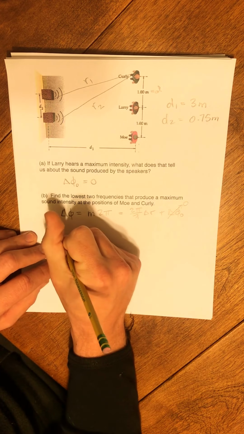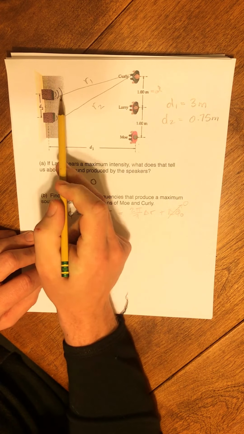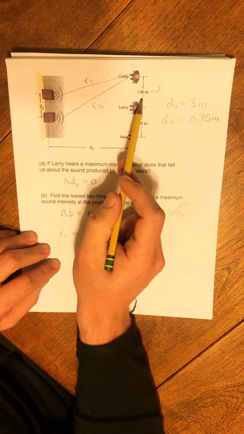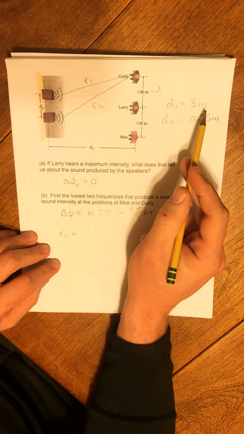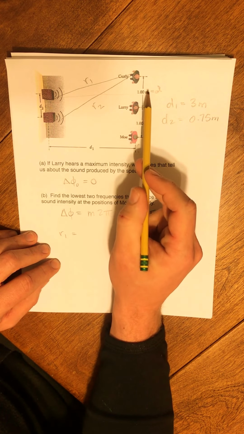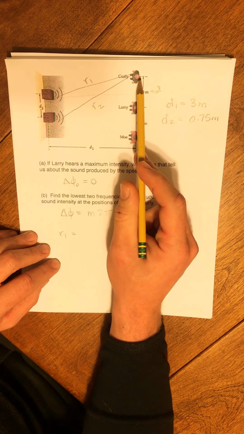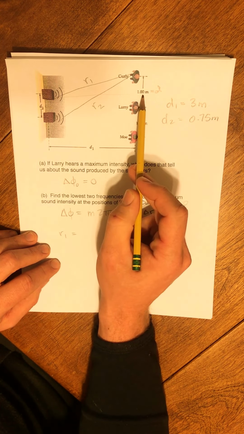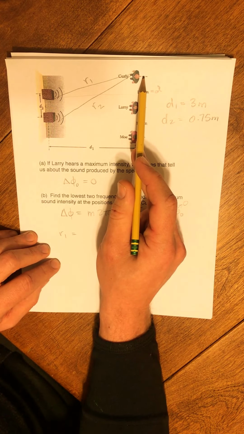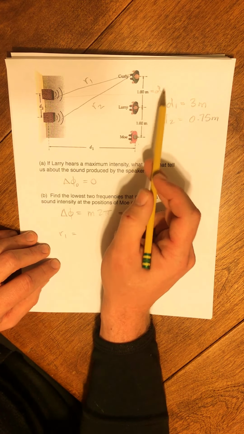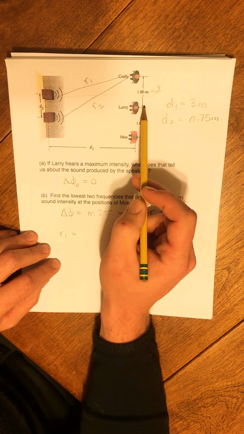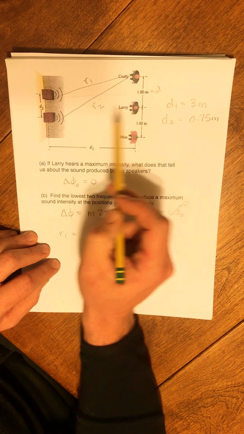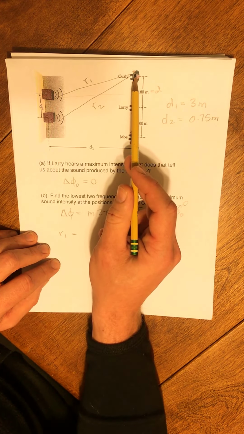So first let's write down the expression for R1, and we just have to do a little Pythagorean theorem here. If I draw a line straight out from the top speaker, that's going to be the base of this triangle, which is our length D1, which is given to be 3 meters. And then we need to go up a distance to Curly. This distance, from the line that goes straight out from the speaker up to the position of Curly, is given by this 1 meter minus half the distance that separates the two speakers. 1 meter goes all the way from the center point between the speakers up to our point of interest here.